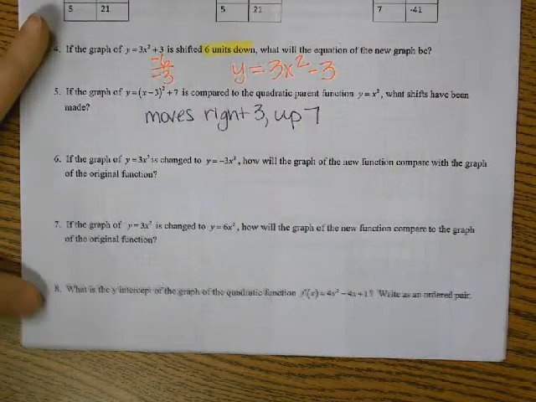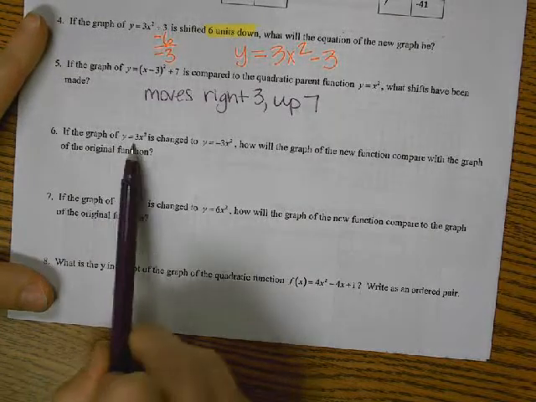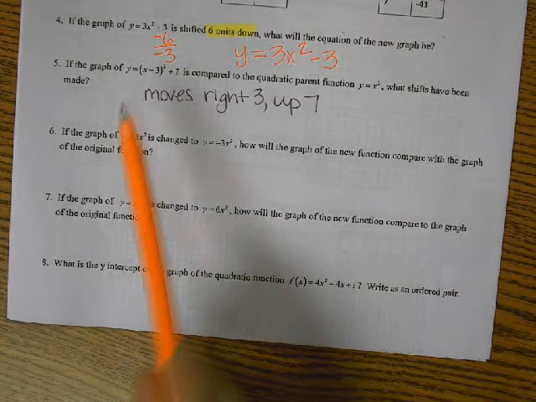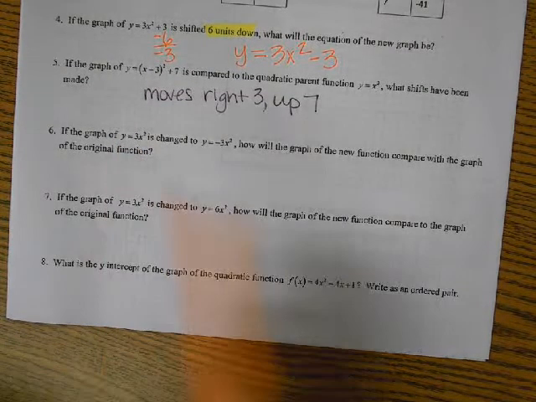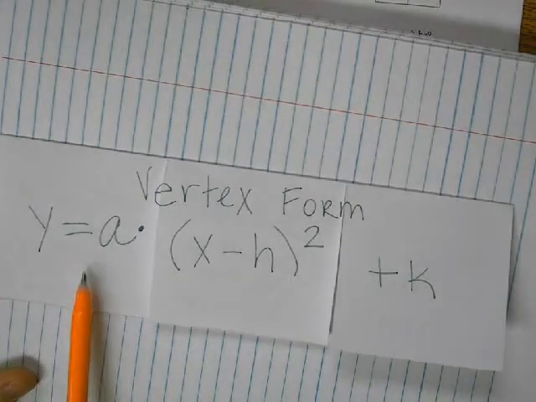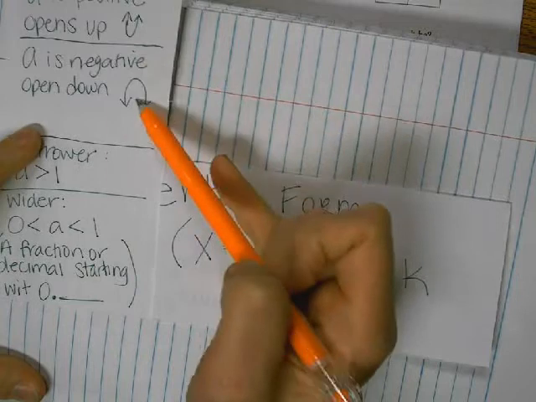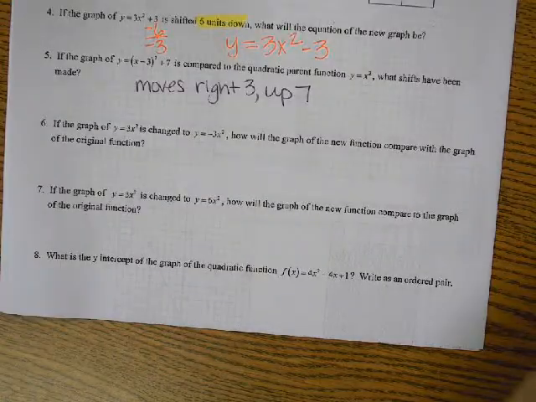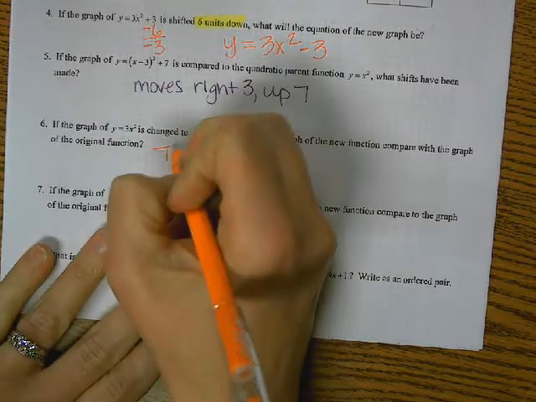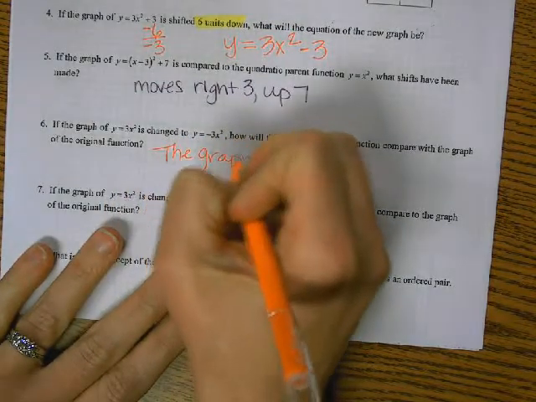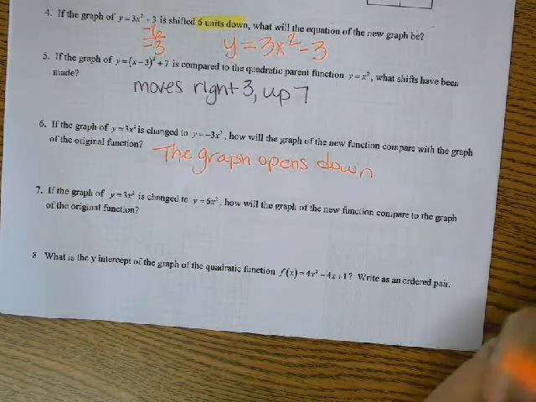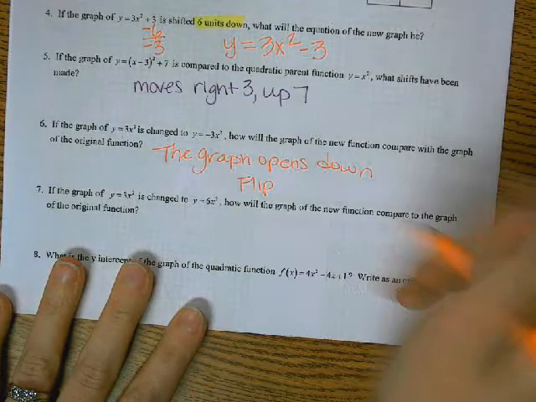And you're done. Okay? Number 6, if the graph 3x squared is changed to negative 3x squared, what will happen? So what changed was this coefficient, the number in front of the x squared. That's the a part of this vertex form, and it changed to negative. So what happens? The graph opens down now, or flips. Okay, it's a flip.